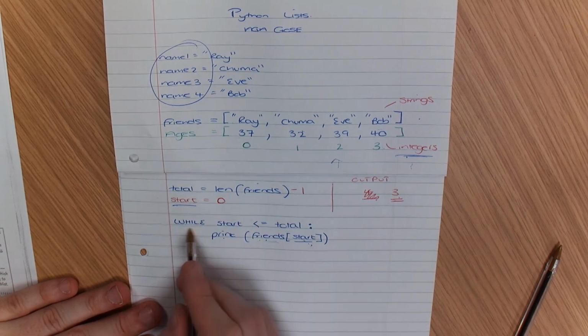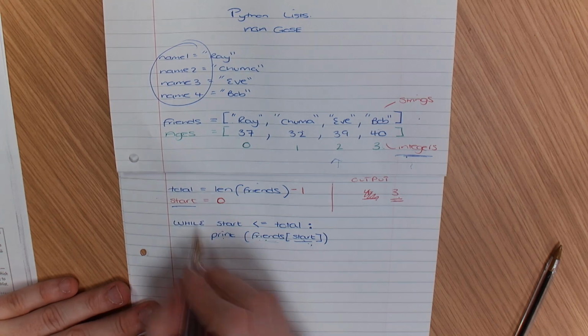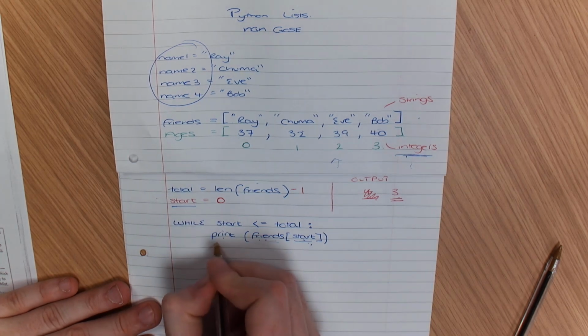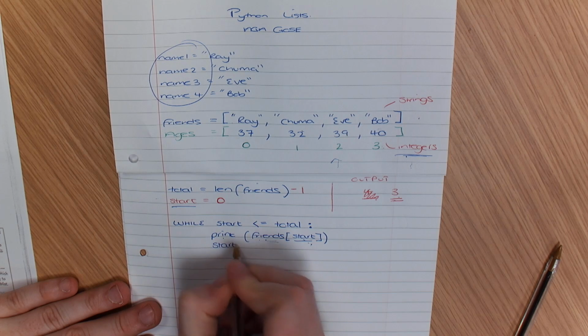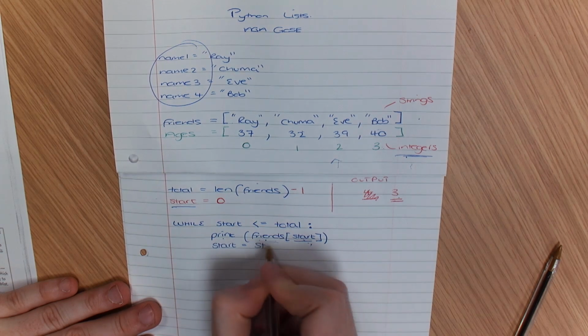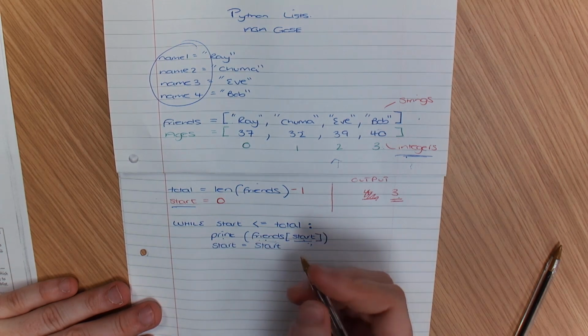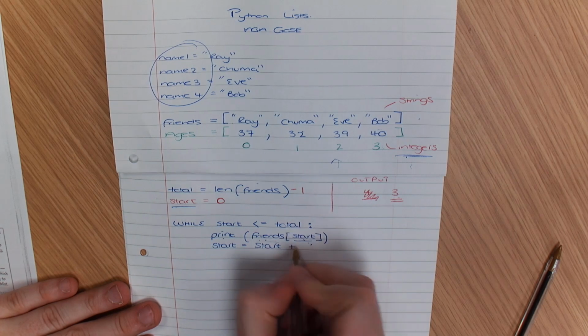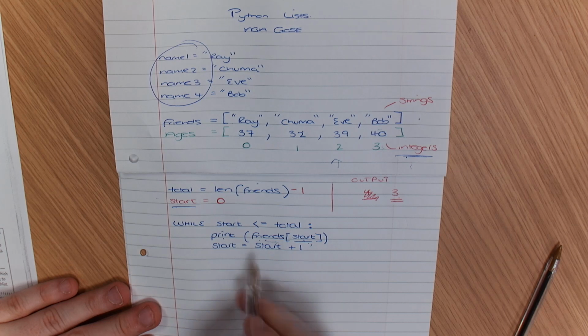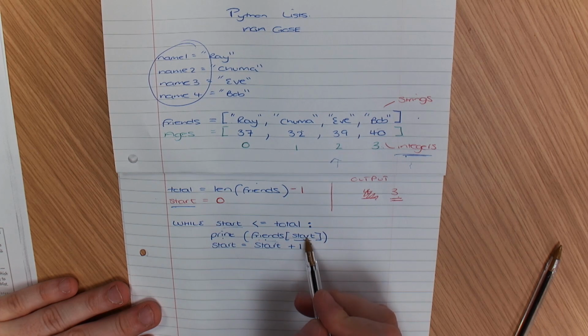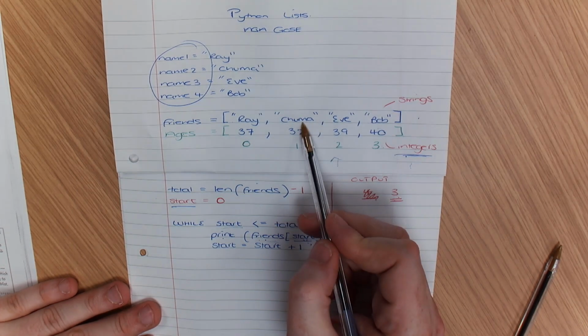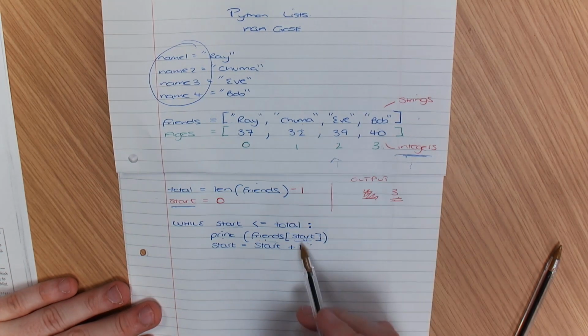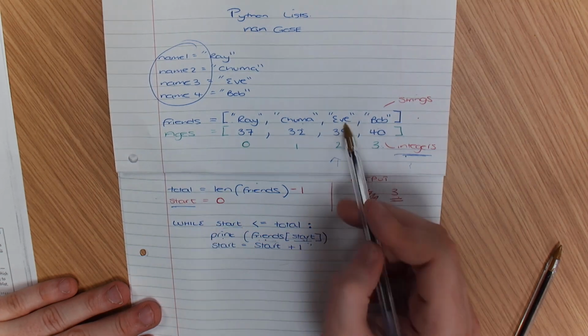So what I need to do with a while loop is start equals start plus 1. Because each time it's going to compare that to the total. So the next time around, the value of start is going to be 1. So what's it going to print out? Shuma. And then it's going to go again. Eve.